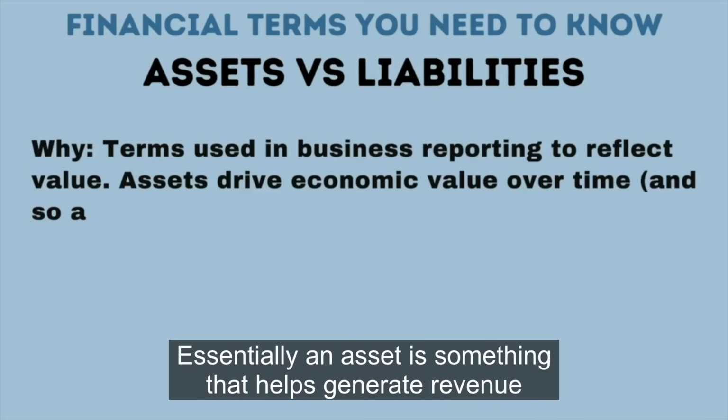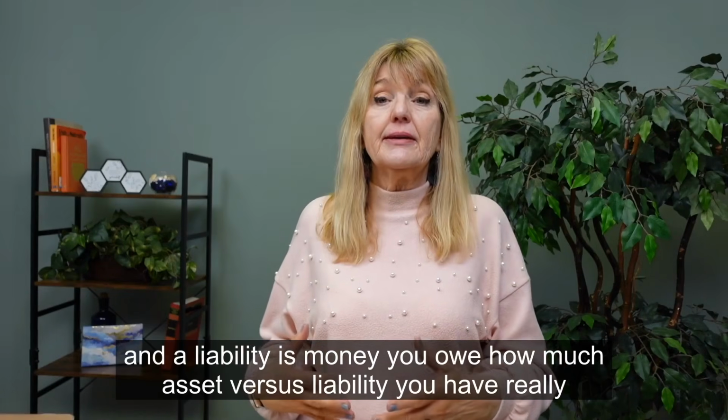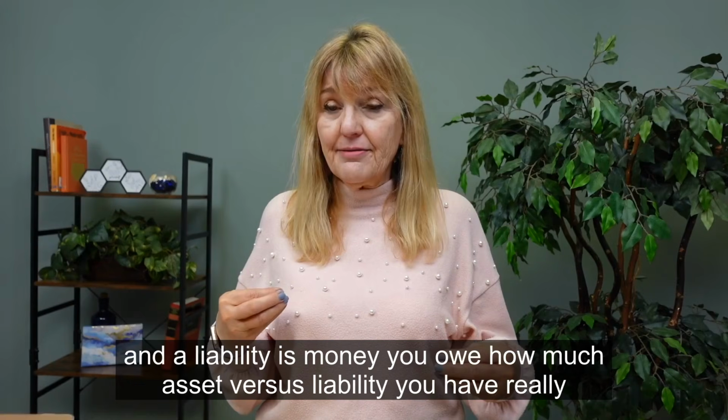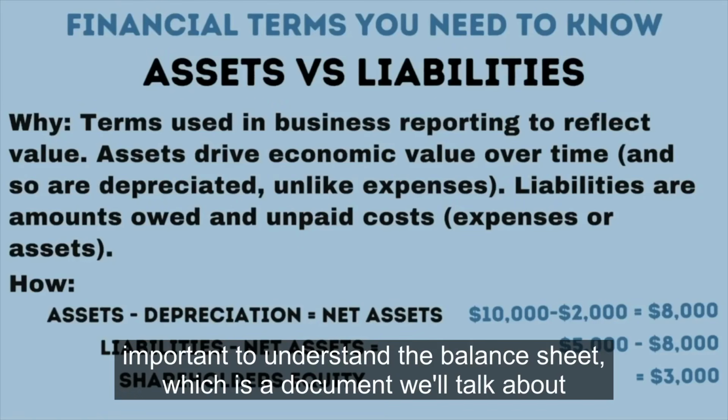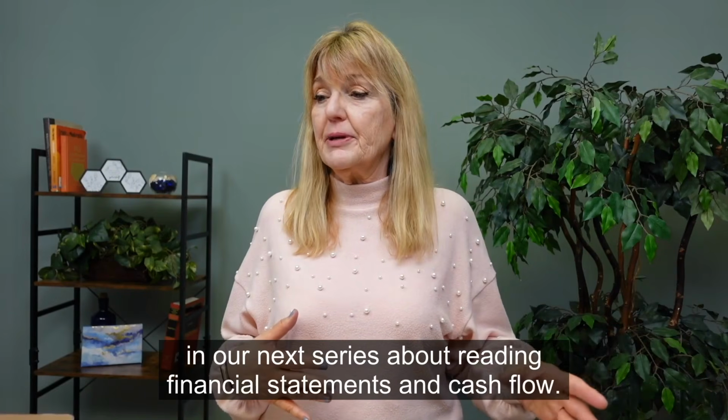Assets and liabilities. Essentially, an asset is something that helps generate revenue, and a liability is money you owe. How much asset versus liability you have, really important to understand the balance sheet, which is a document we'll talk about in our next series about reading financial statements, and cash flow.